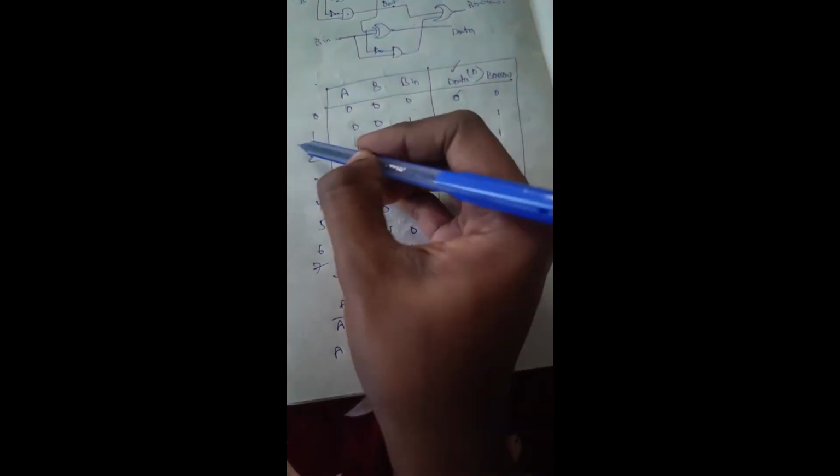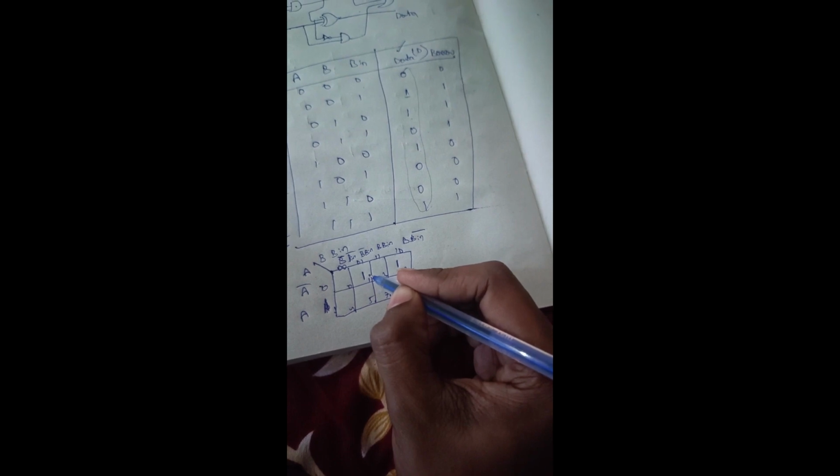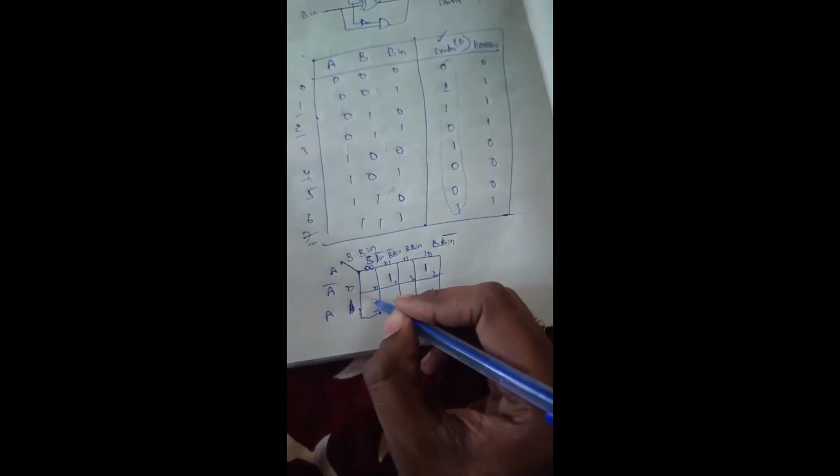Here we have to write where the 1s are present. In this, the 1s are present at 1, 2, and 4, and finally 7.